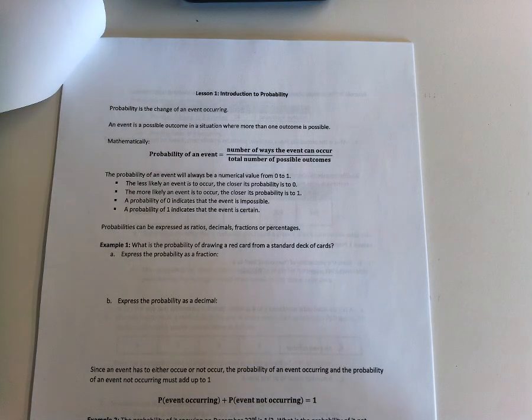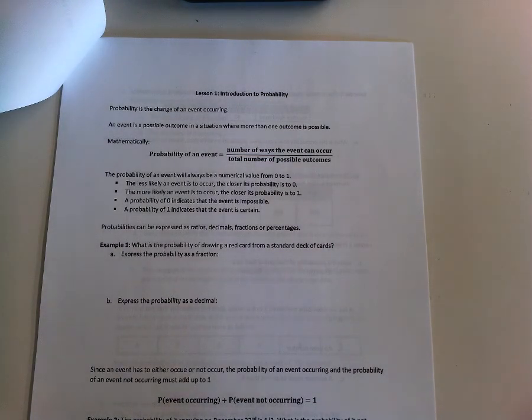In this lesson, we're going to be talking about probability. So probability is the chance of an event occurring. An event is a possible outcome in a situation where there's more than one outcome possible. So for example, the chance of flipping a head versus a tail when you're flipping a coin, or picking a king from a deck of cards. Those are all probability type events.